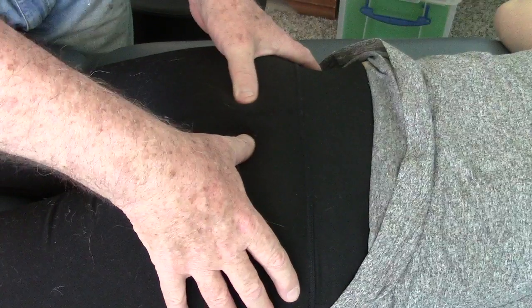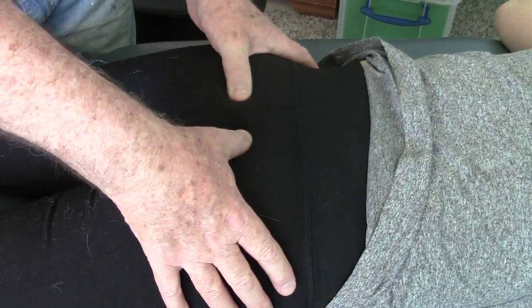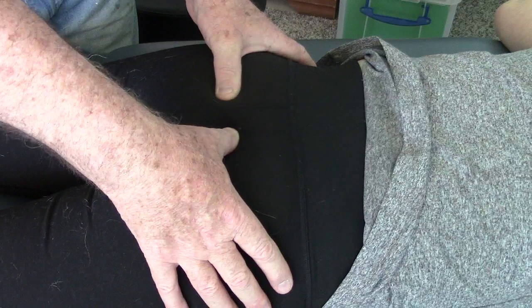The muscle tone overlying the sacrum is normal. It's equal on both sides. So this is not a sacral torsion.